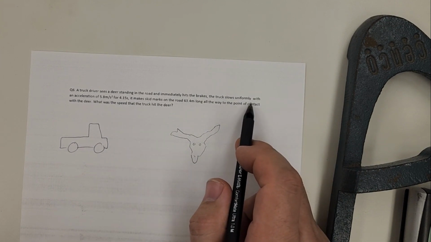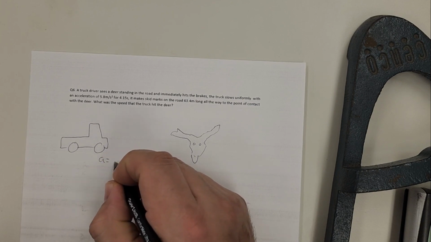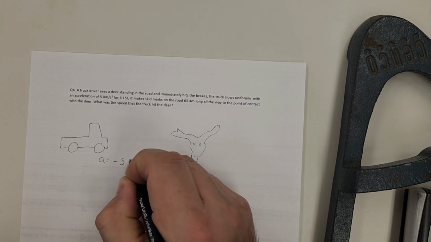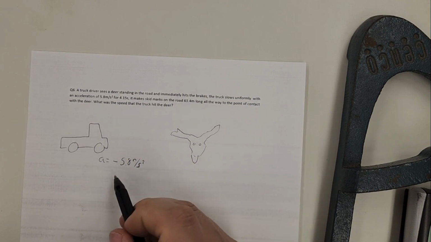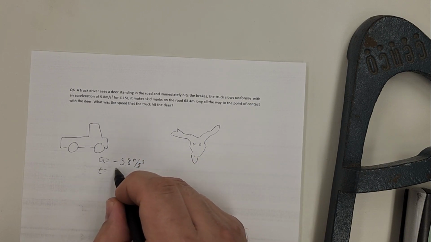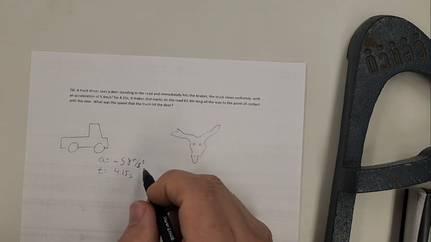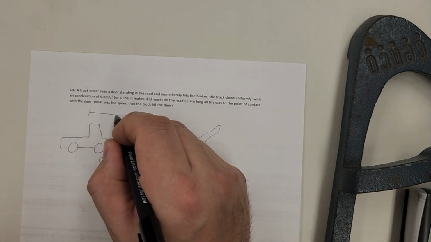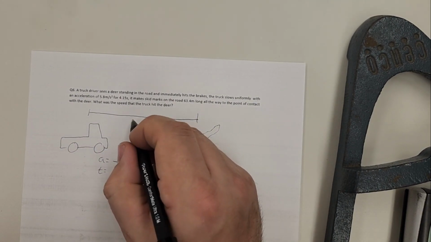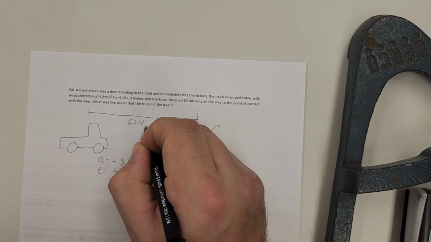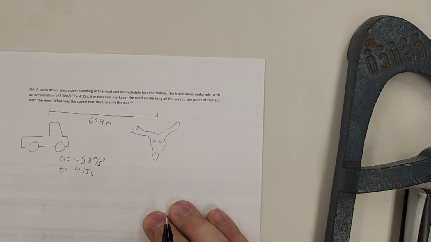It slows down uniformly with this acceleration, so I know that the acceleration will be negative 5.8 meters per second squared. Okay, so it's going to be braking. I also know that the time is 4.15 seconds. And I know that the skid marks on the road from where it started braking to the deer are 63.4 meters.